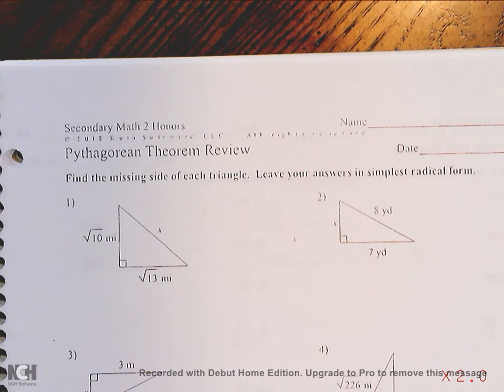Okay, so today we're going to talk about the Pythagorean theorem. You guys have done this for the last few years, so this is just review. But the Pythagorean theorem is when we have right triangles, there is a certain theorem that always holds true.